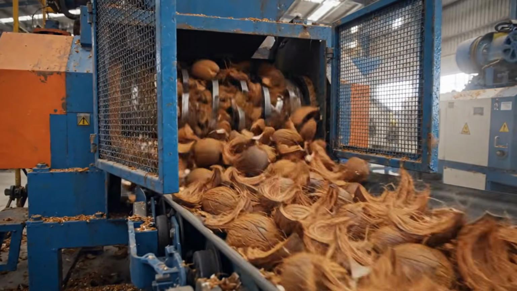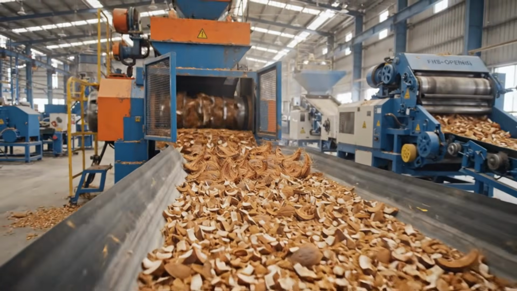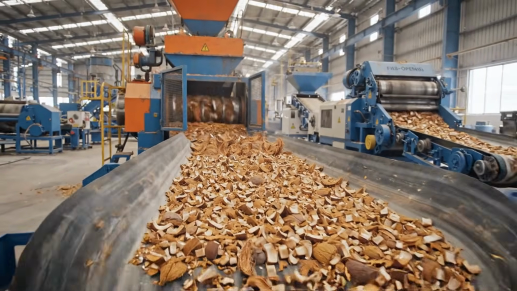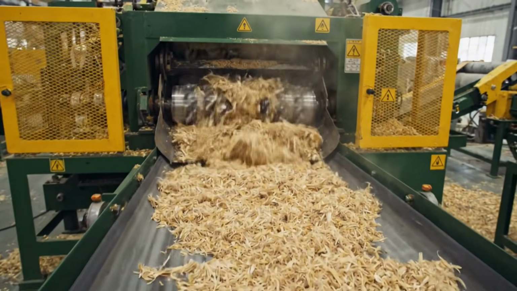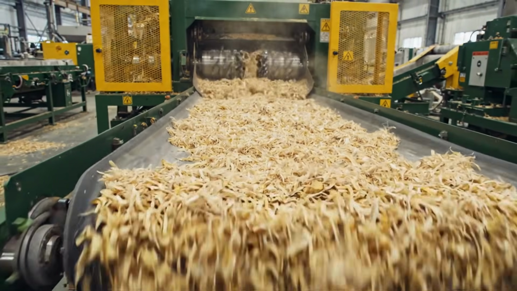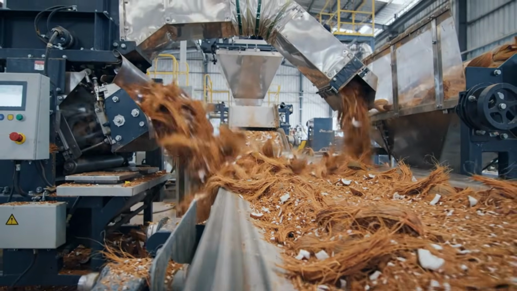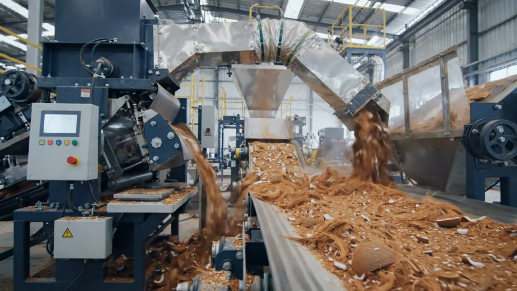Controlled size reduction prepares the tough husk for efficient fiber separation. The next stage opens the husk structure and releases its useful natural fibers. Useful fibers are separated from the softer pith to create a more consistent reinforcement material.